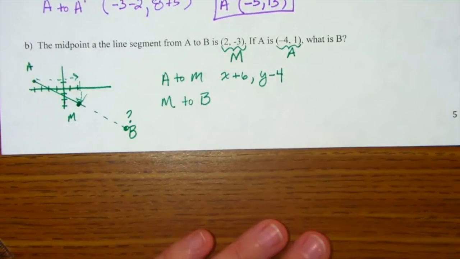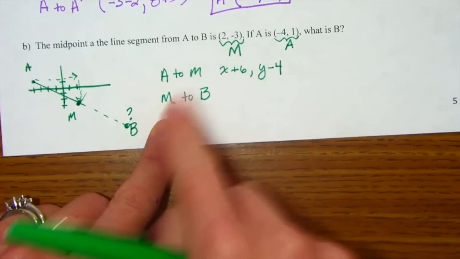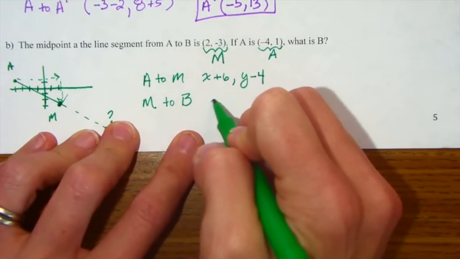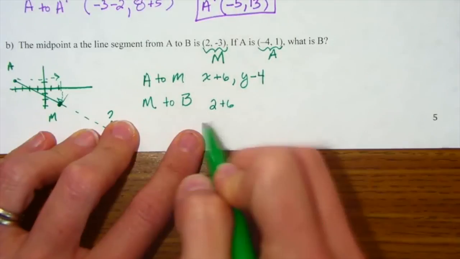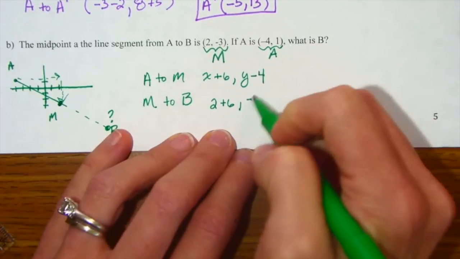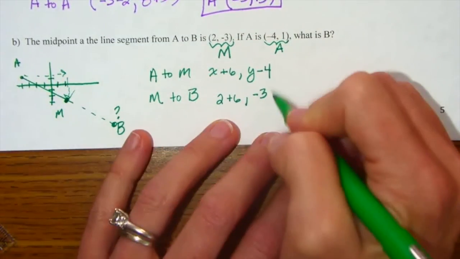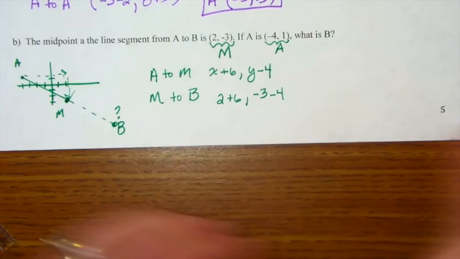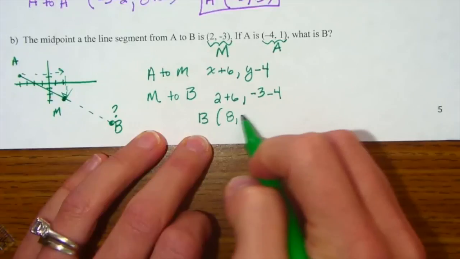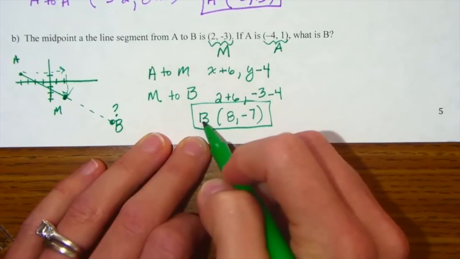So now we're going to actually go from M to B. Okay, so now we have M to B. We have to do this translation. Well, we know what M is. M is 2, -3. So we have then 2 plus 6. So I'm going to go right 6. And for my Y, I'm at -3. So I went right 6. And now I need to go down 4. Therefore, what is B? 8, negative 7. Okay, so translations are a great way to find that missing endpoint.